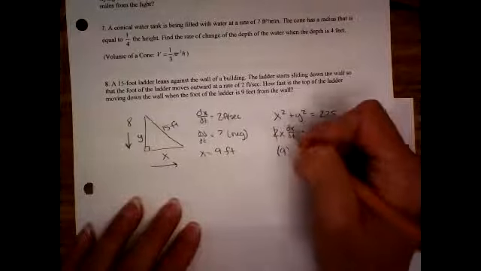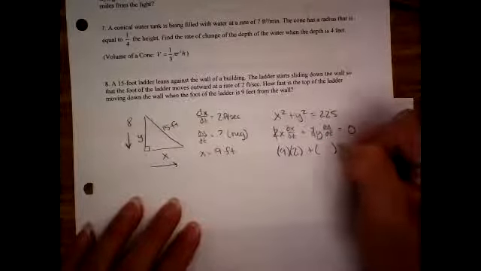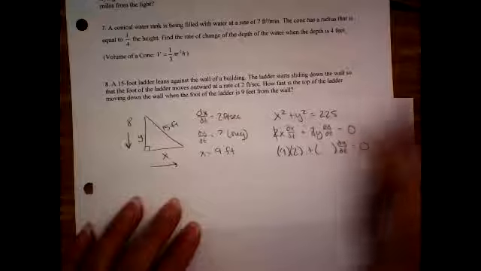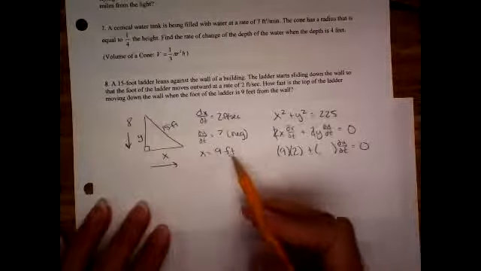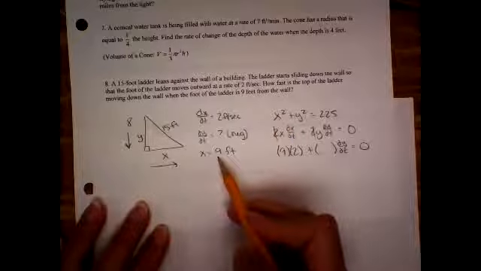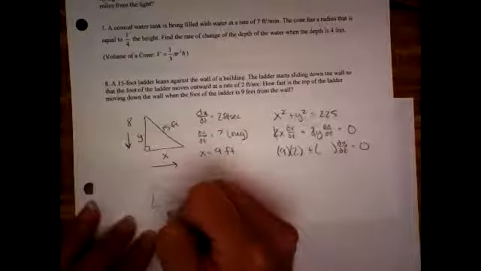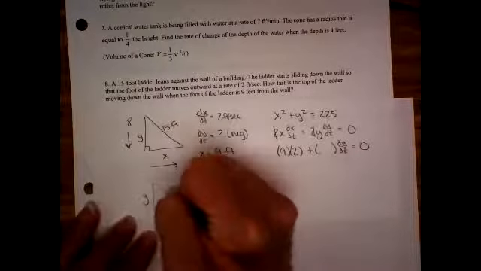All right, x is 9, dx/dt is 2, y we don't have, and dy/dt is what we're looking for. So I'm going to do a little side problem, plug in 9. Actually, I think this is going to be a 3, 4, 5 triangle that's scaled. This is 9, this is what we're looking for, this is 15.